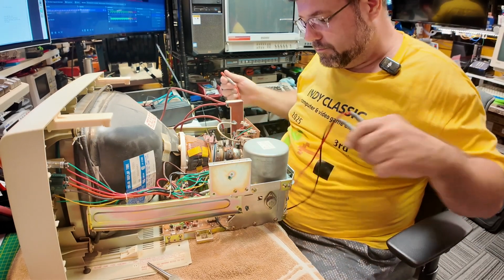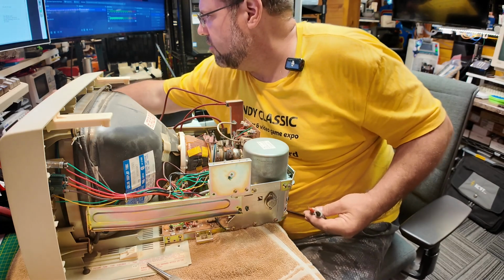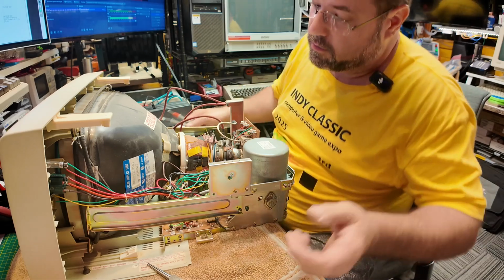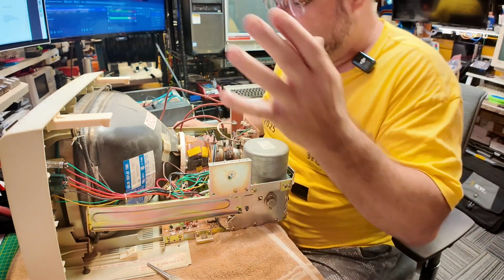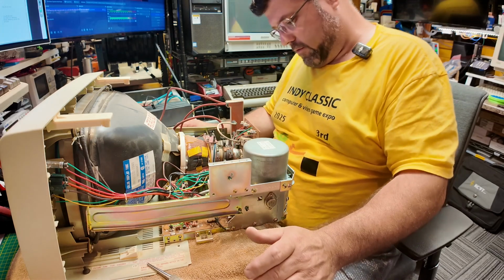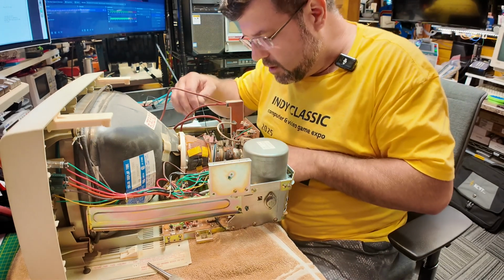What I do know is that there should be resistance across that coil. If the coil is blown, there will be no resistance. So I suppose that's a good thing to check first. I should probably unplug it.